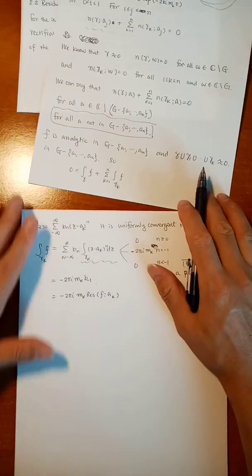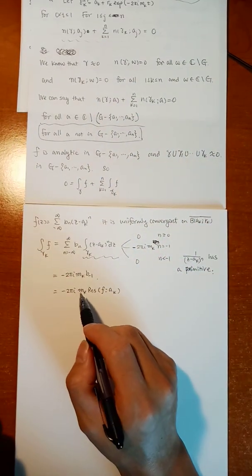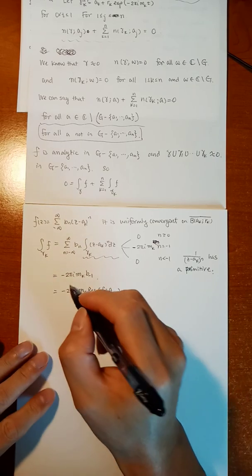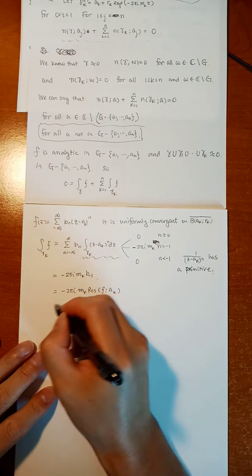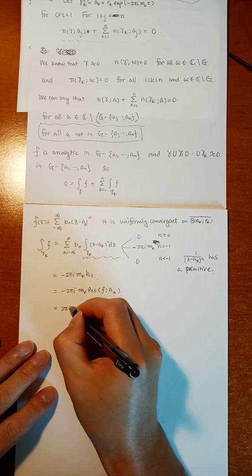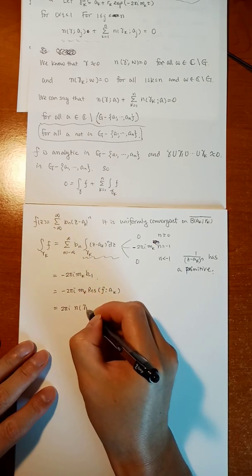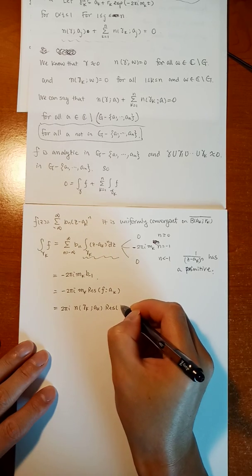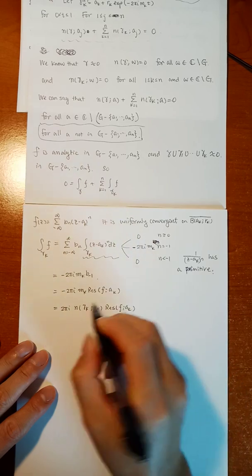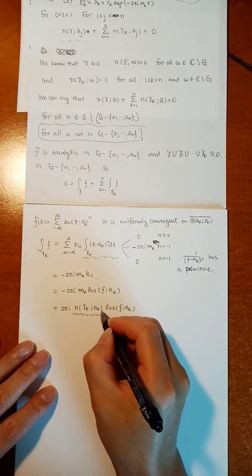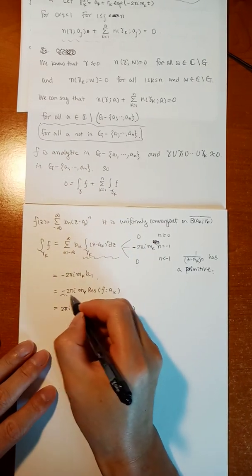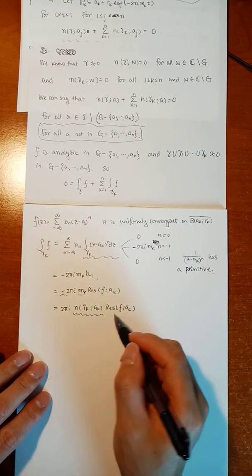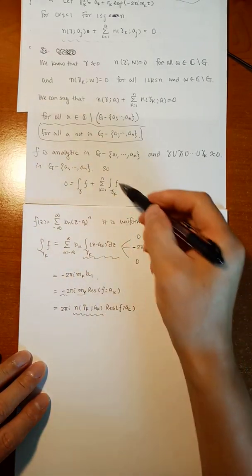It's not positive, it's negative. In the book, they write 2 pi i, the winding number of gamma k with respect to ak, residue of f at ak. That's correct because the winding number of gamma k with respect to ak is negative mk.